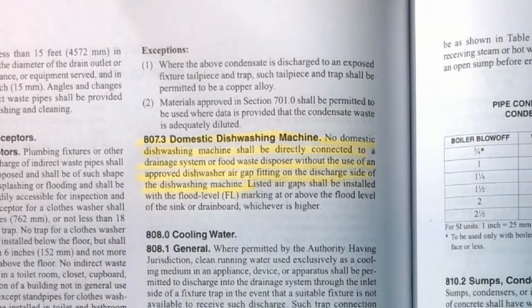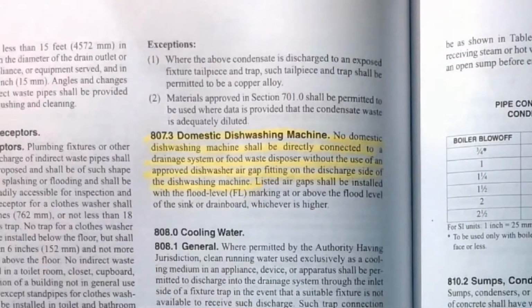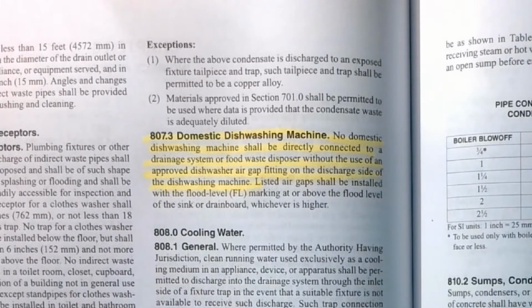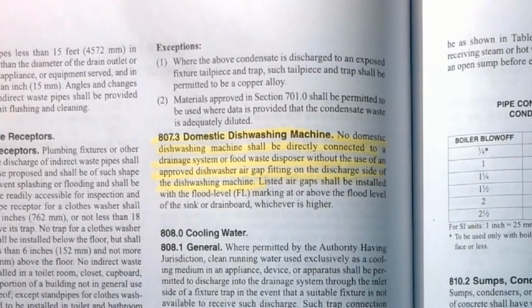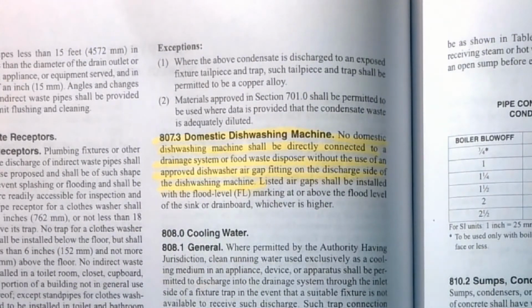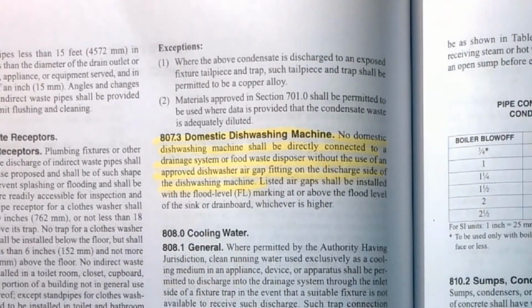The listed air gap shall be installed with a flood level marking at or above the flood level of the sink or drain board, whichever is higher. That is an argument that consistently comes up. It's like, well, we don't want to drill another hole in the countertop of the kitchen next to the sink. We don't want to utilize one of the other holes in the stainless steel sink. We'd rather put in like some soap dispenser or something. No, you need this air gap. It has to go in. It has to be installed. Even if the manufacturer says you don't have to, the manufacturer is wrong.